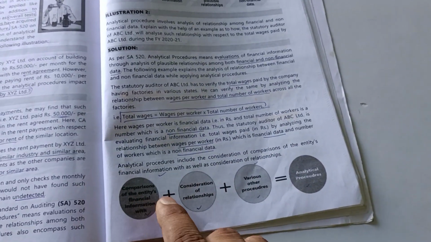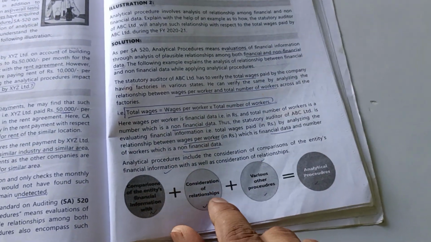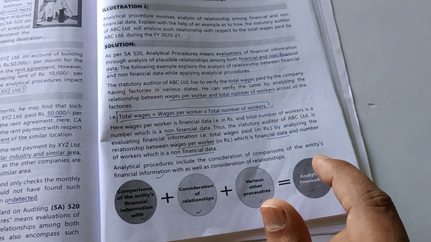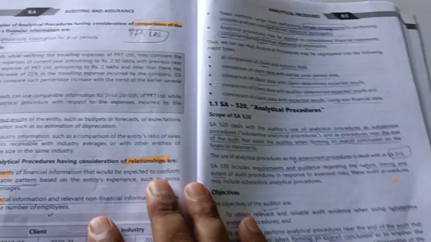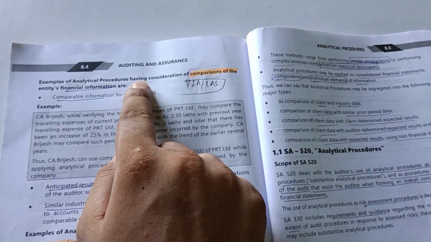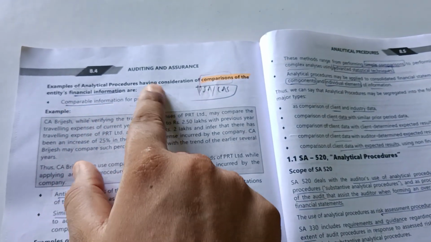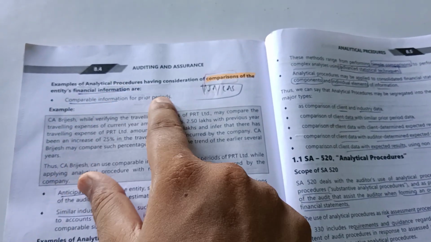And comparison of entity financial information with consideration of relationships, plus various other procedures you use, is analytical procedure. What are the examples of analytical procedure? You can have a keyword, PIA. P: comparable information for prior period.